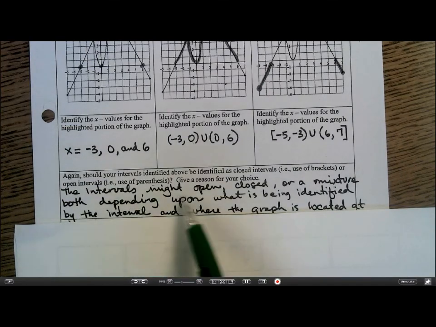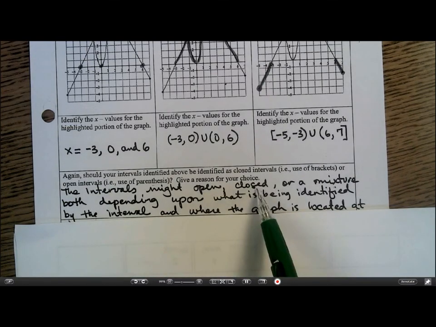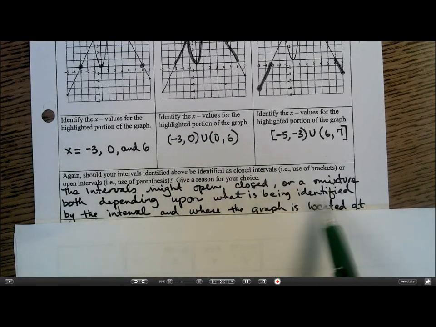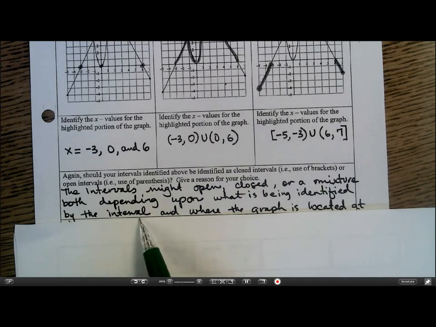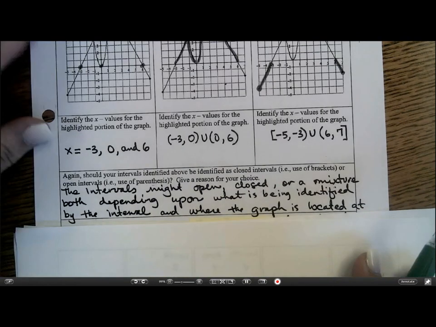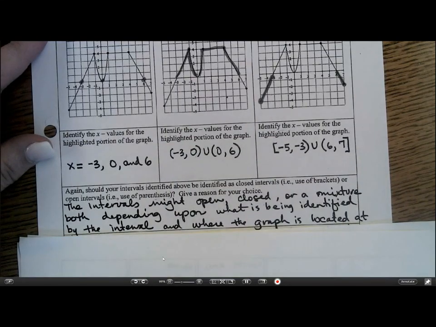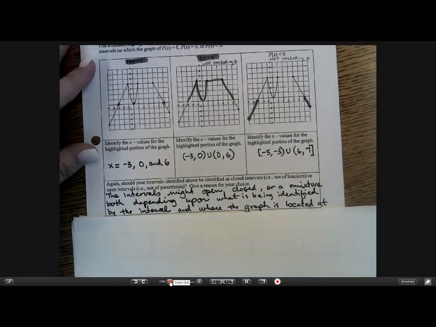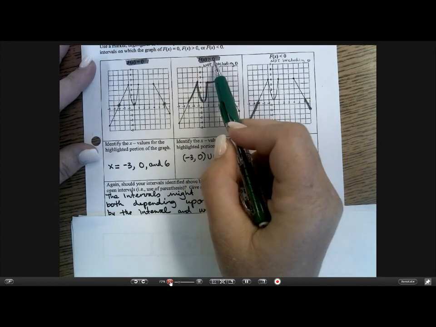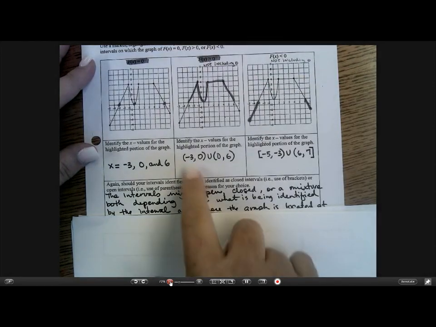The intervals might be open, closed, or a mixture of both, depending on what is being identified by the interval and where the graph is located. So let me give you this reason: because it told us that we wanted f of x greater than 0 and not greater than or equal to 0, that's why we had to use the parentheses.